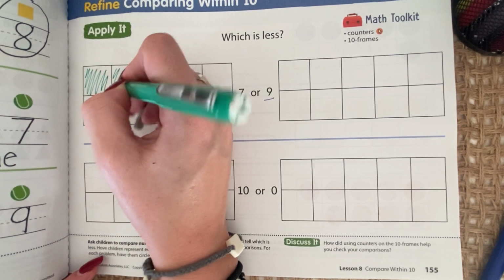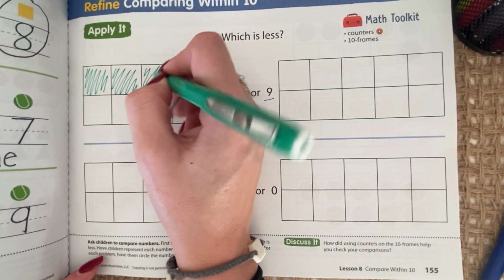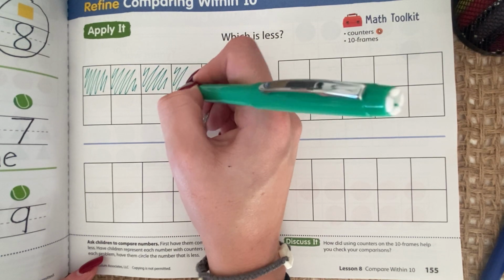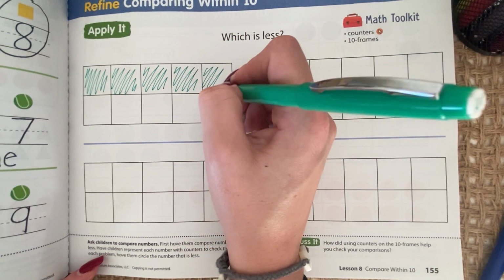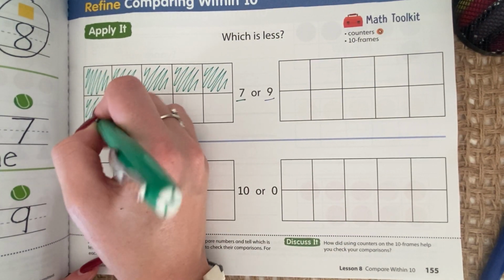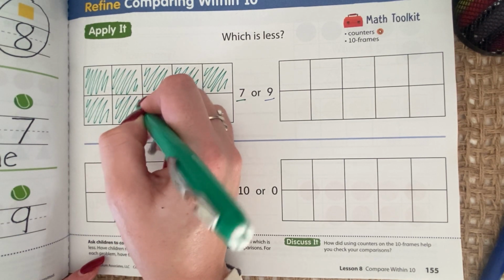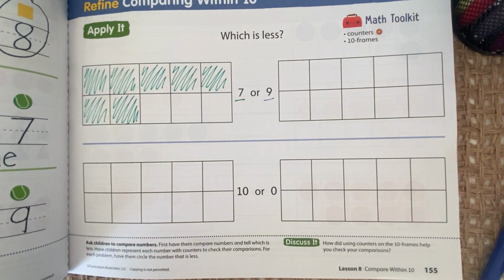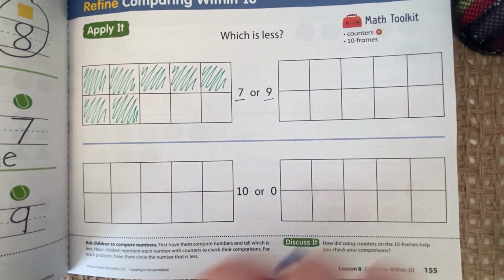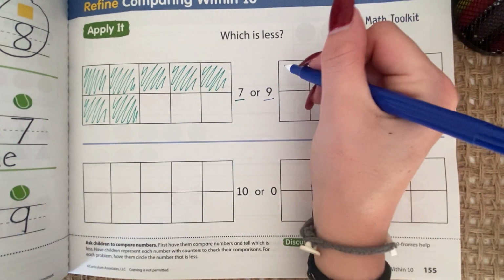1, 2, 3, 4, 5, 6, 7. Okay, we've got 7 boxes over there. And now we're going to color in 9 boxes over here.